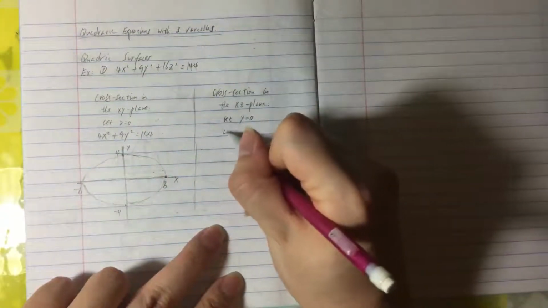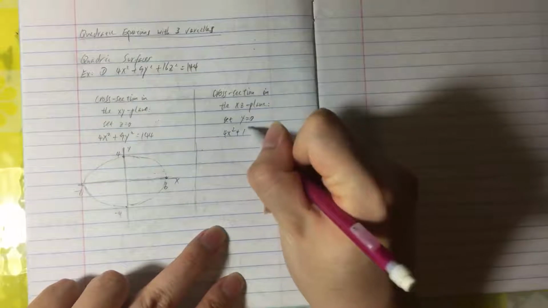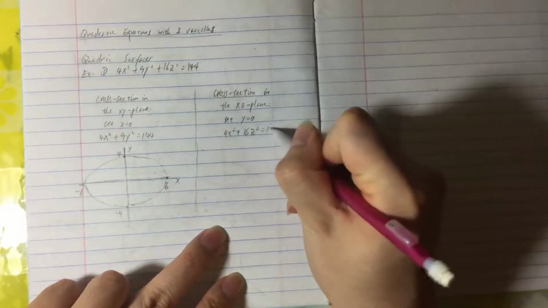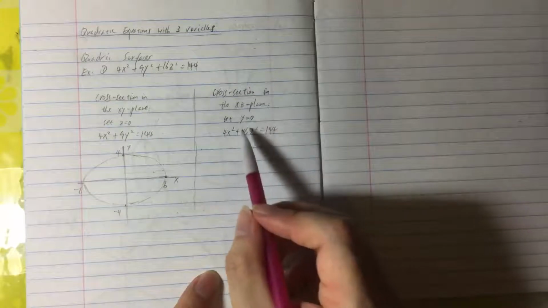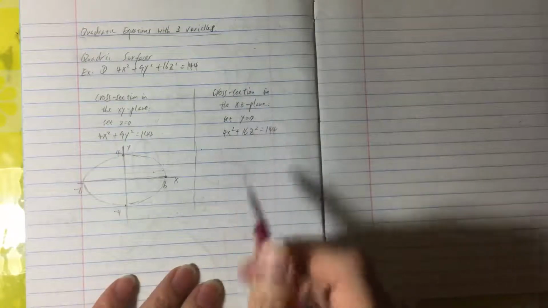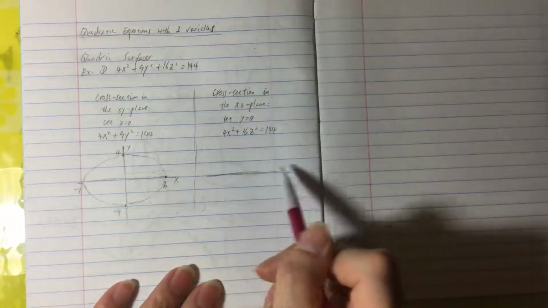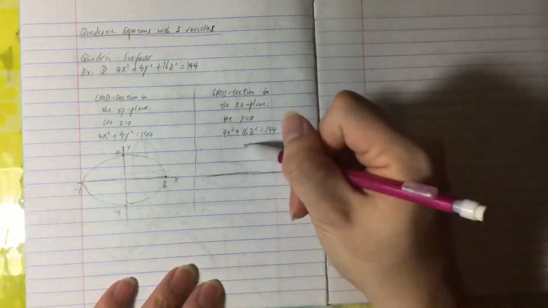If I plug in 0 for y, I have 4x squared plus 16z squared equal to 144. Then this is the equation of an ellipse in the xz plane.